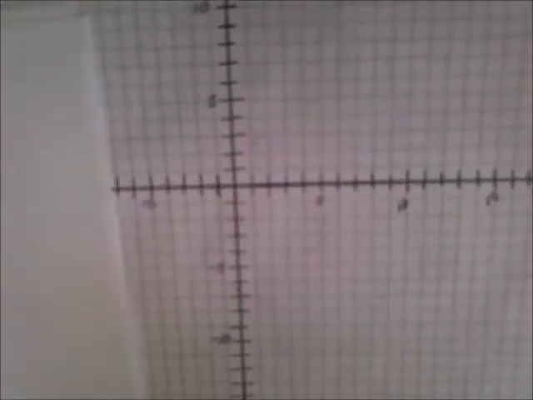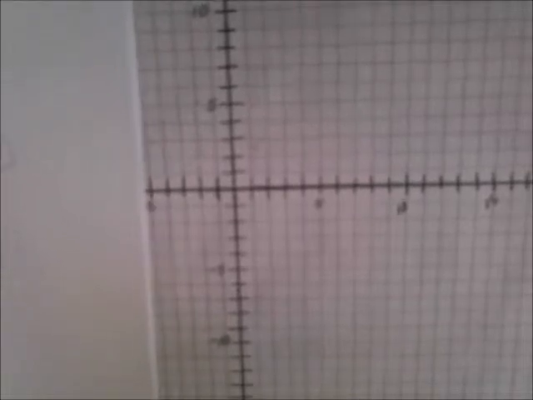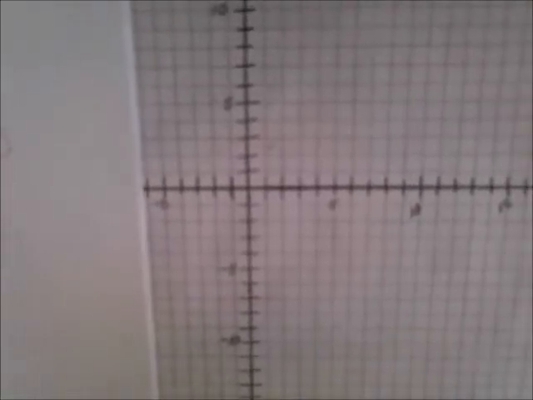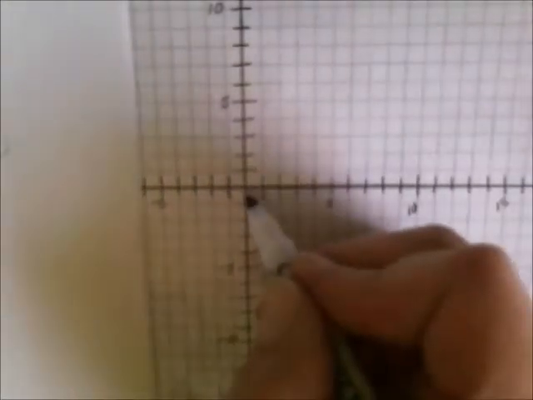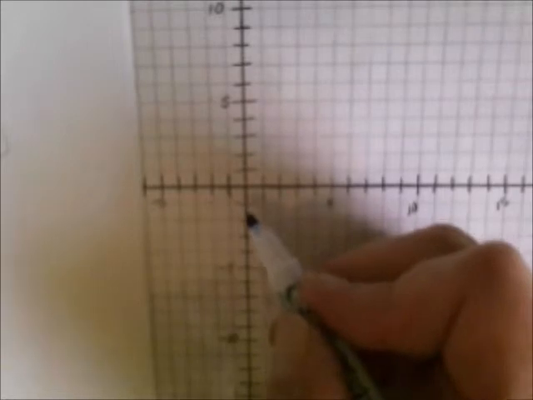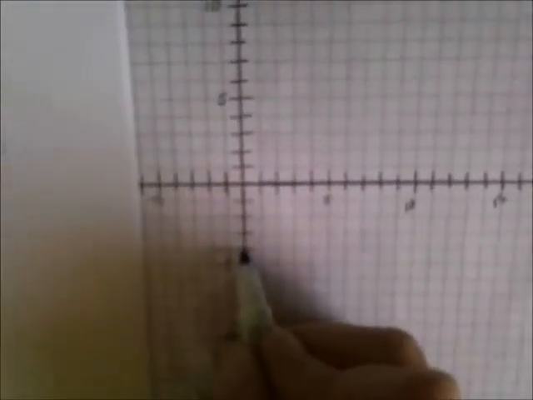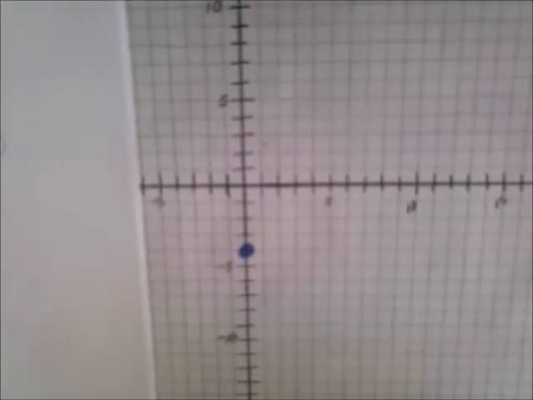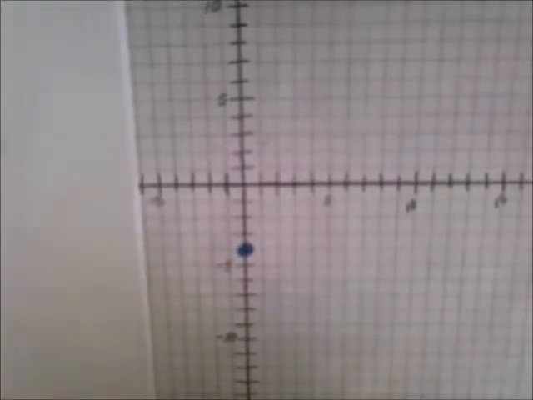So if we look at this graph, we have -4 for our y-intercept, and if -4 is the y-intercept, then it's going to be the point (0, -4): x is going to be 0, and y will be -4. So that point will be right there on the y-axis, because that's our y-intercept.